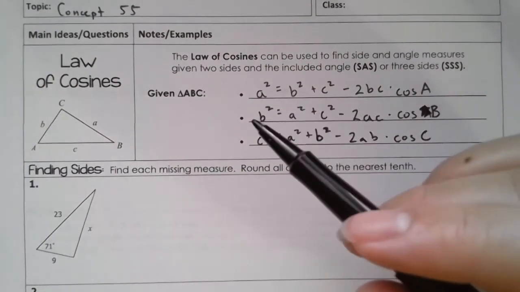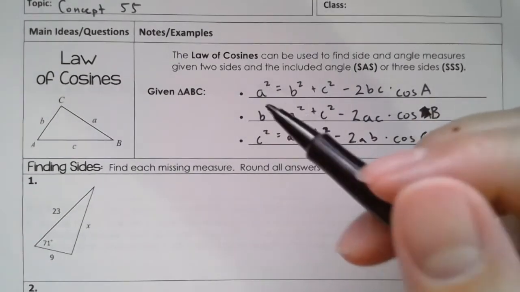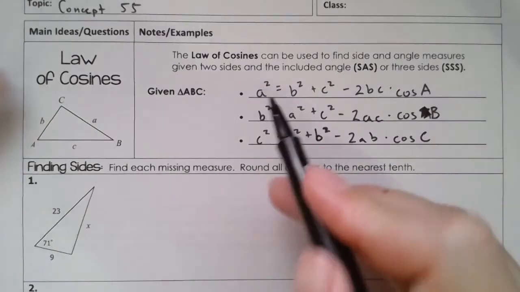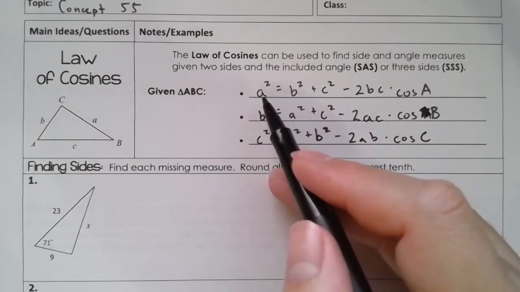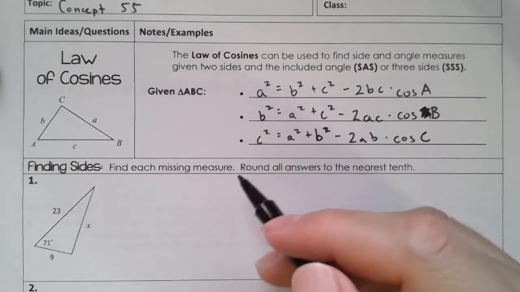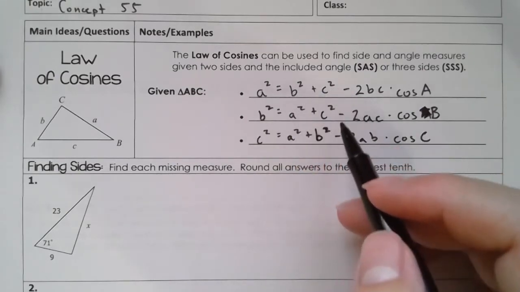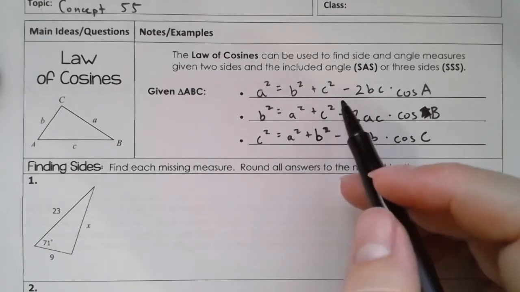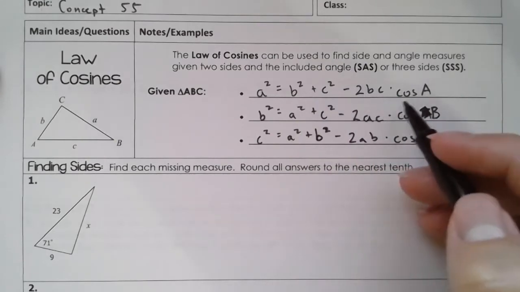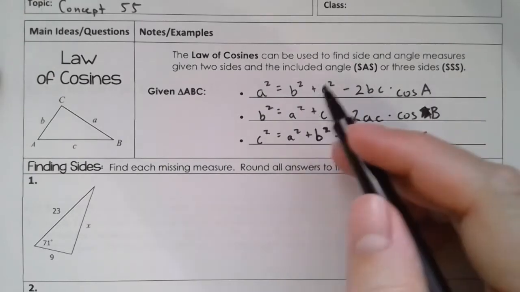Okay, so the way I remember it is when you're trying to find side A, or A squared, given B and C, you're going to have A squared, and then on the other part of the equation you have the other two sides. So A squared would be equal to B squared plus C squared minus, and it's minus all throughout all three of them, so that doesn't change, 2 times BC, again using the other two, times the cosine of the angle opposite the side you're finding. So A, and then BC, BC.